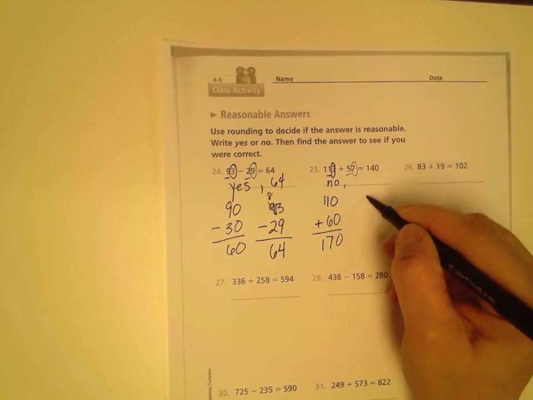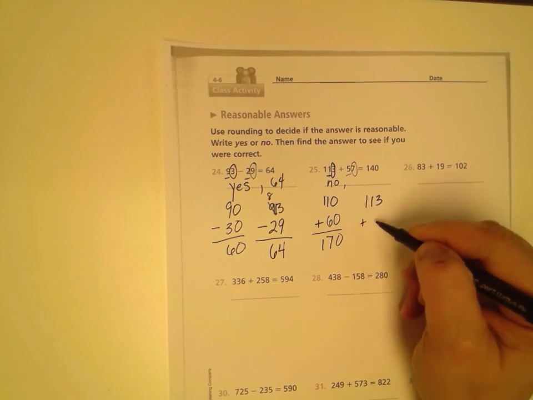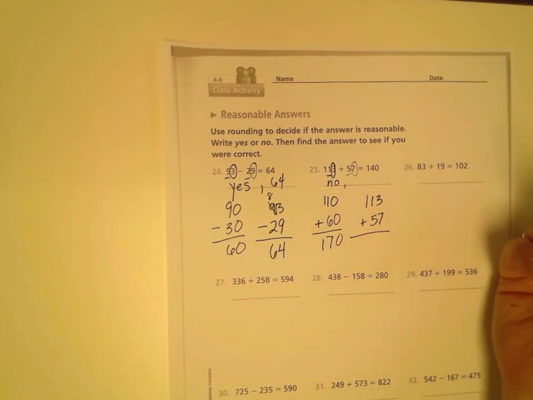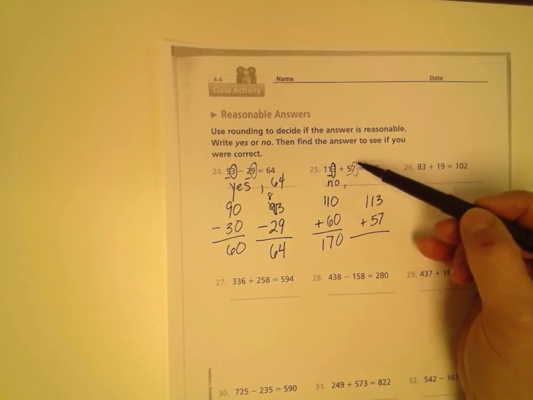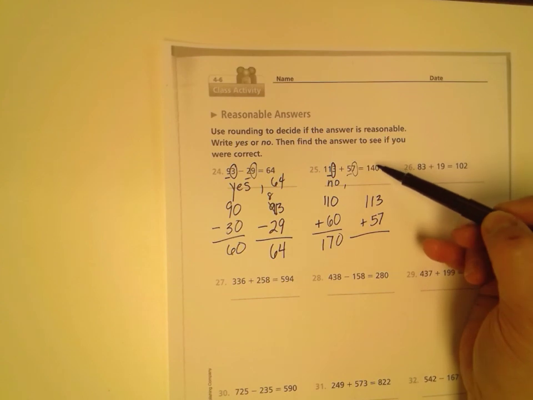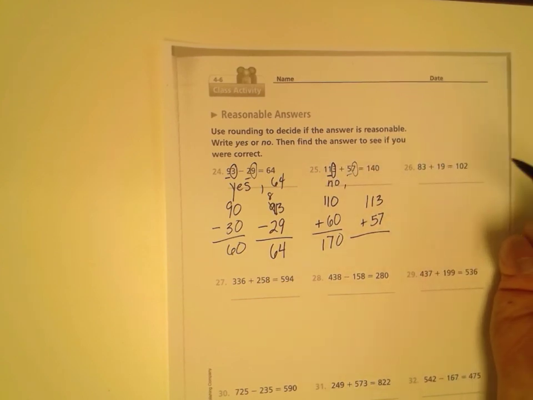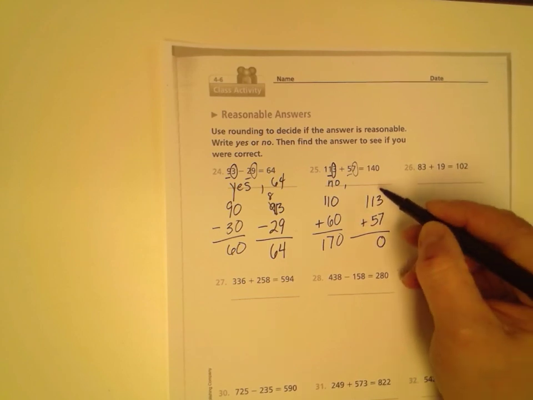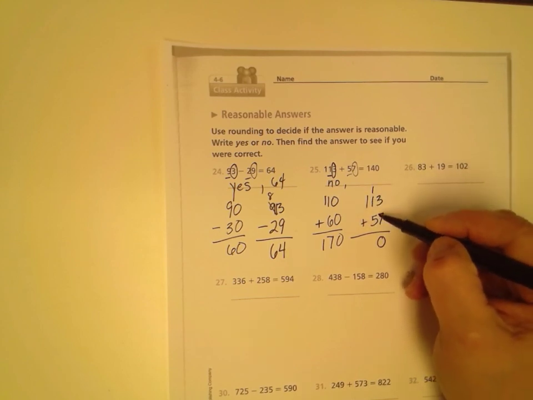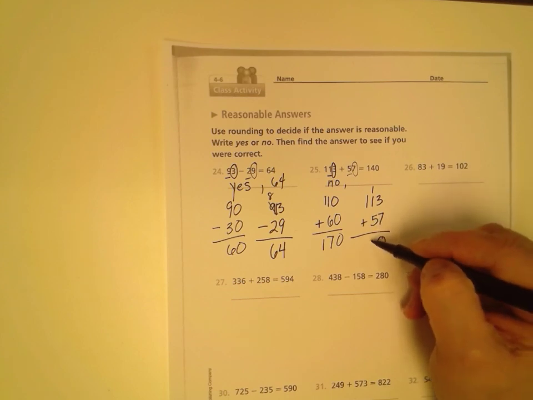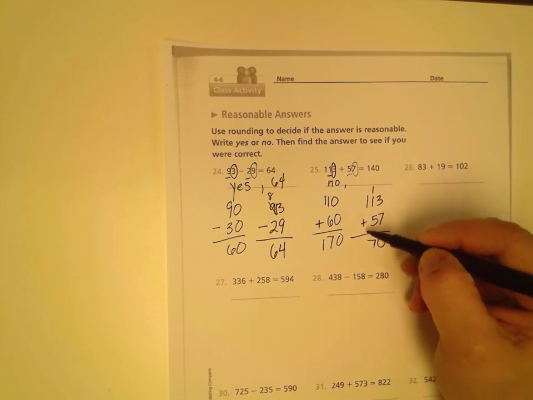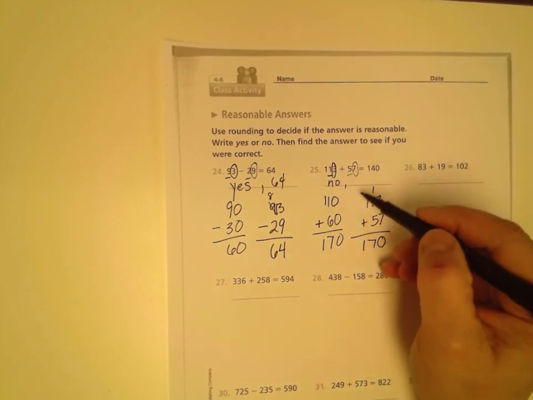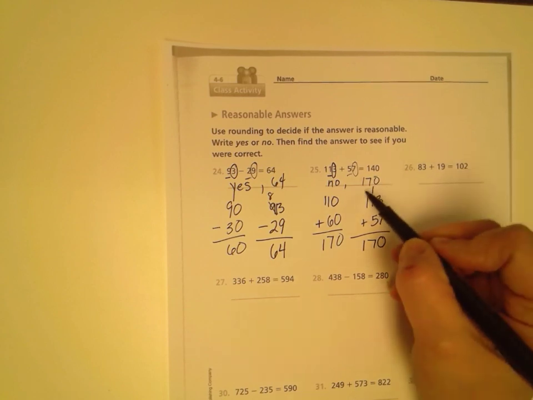And now I find out the real answer. 113 plus 57. I can even just mentally figure out that that's not true, because 113 is already over 100 and 57 is near 50, so it can't possibly be 140. So 3 plus 7 is 10, regroup 1, 2, and then plus the 5 is 7, and then 1. Oh, look at that. My answer ended up being exact. Isn't that interesting? So 170 is your correct answer.